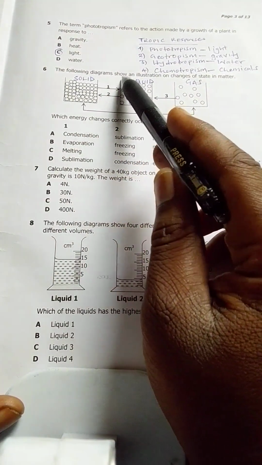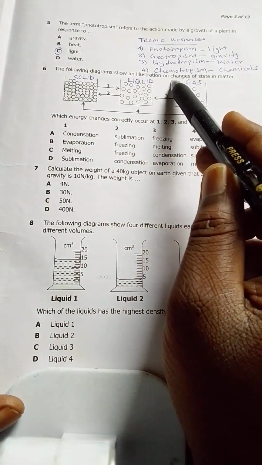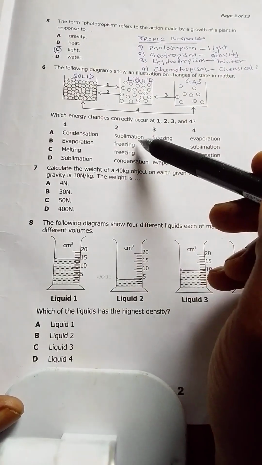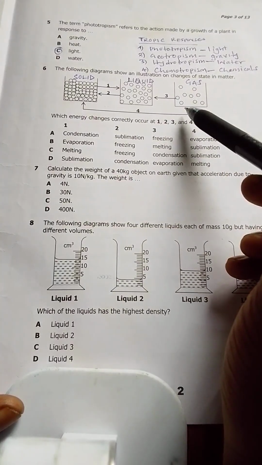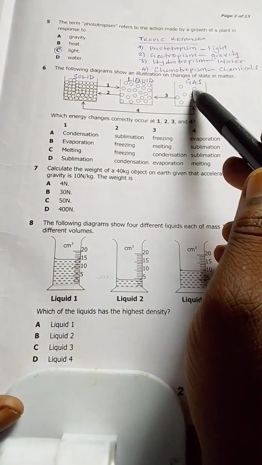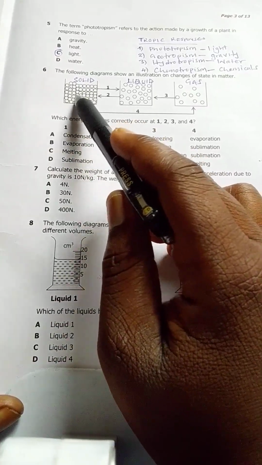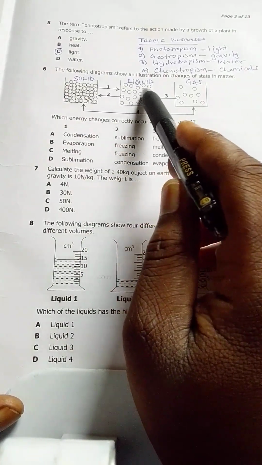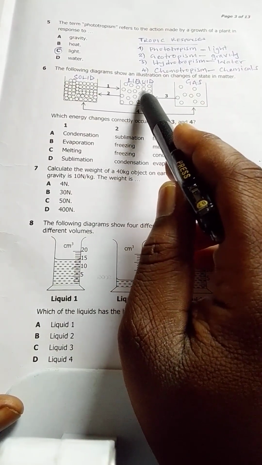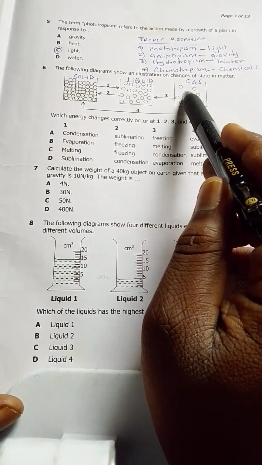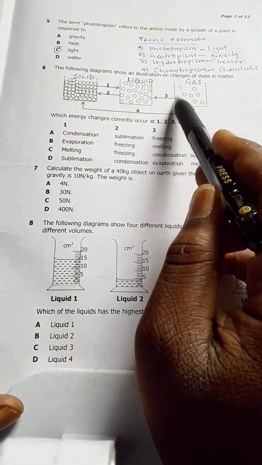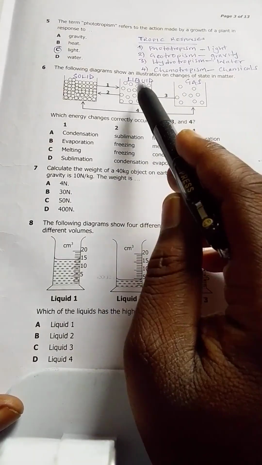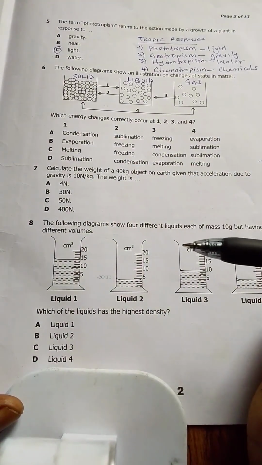The following diagrams show an illustration on changes of state in matter. So remember, we have 3 states of matter. We have a solid, liquid, and a gas. So why are we saying this one is a solid? Because we know in a solid, particles are closely packed. So as you can see, these particles are very close to each other. Then in a liquid, they are not very close to each other. They are just average. Then in a gas, they are far apart from each other. So this one's a gas, you have a liquid, and you have a solid.